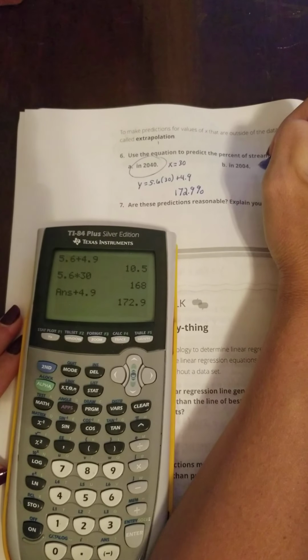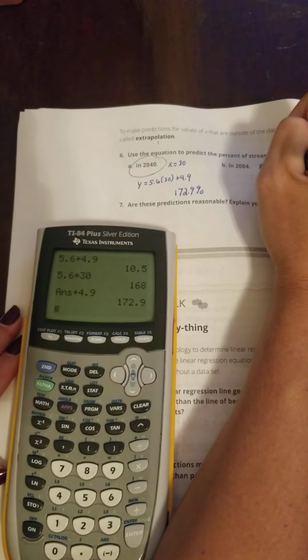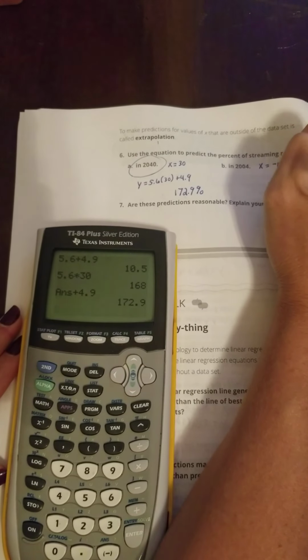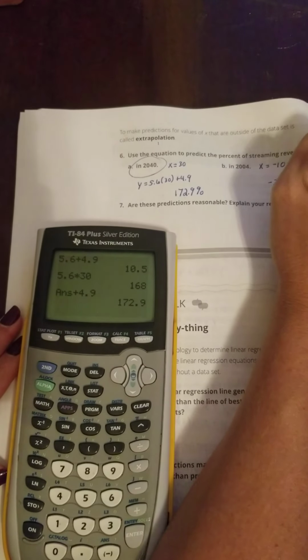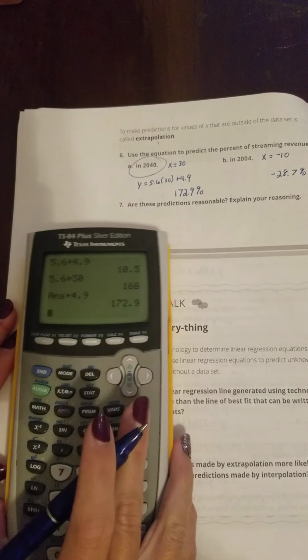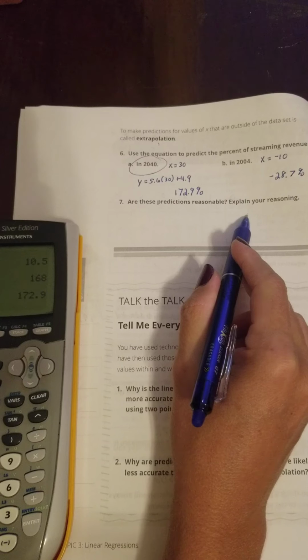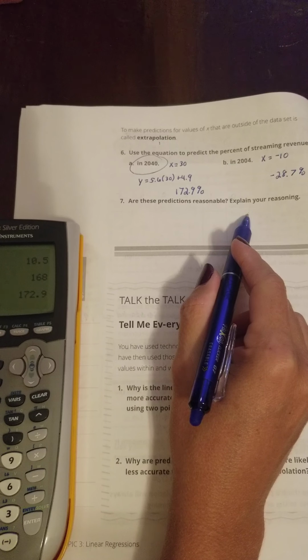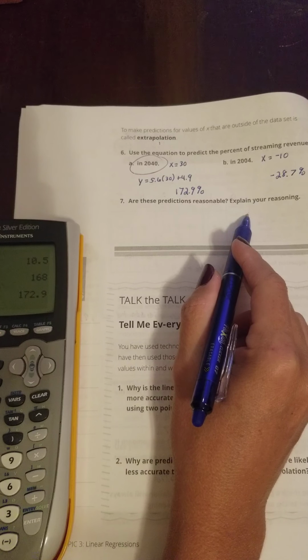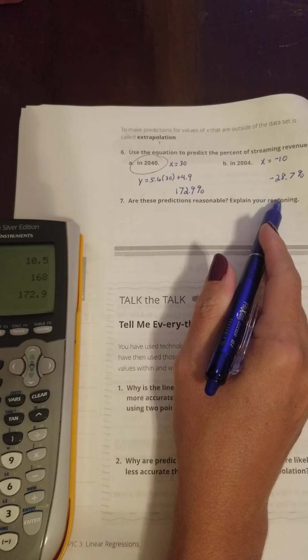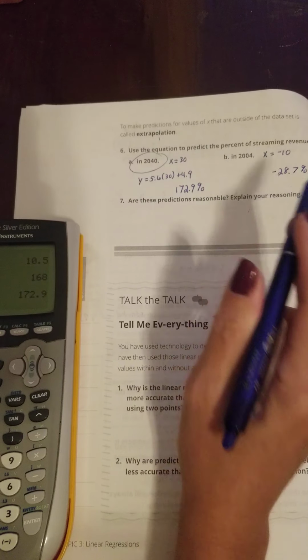Plug in 2004, which would be x equals -10, and I should get a -51.1%. Are these predictions reasonable? Explain your reasoning. No, more than 100% of music revenues from streaming isn't possible, and a negative percent from streaming isn't possible. So we can't make over 100%, and we can't make a negative percentage.